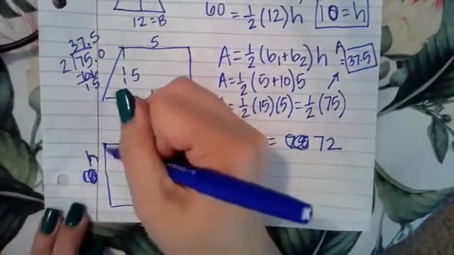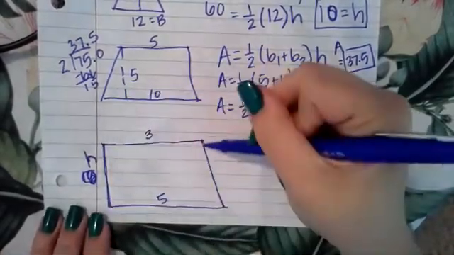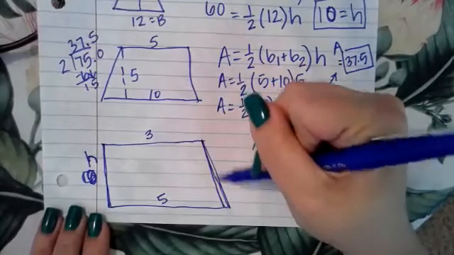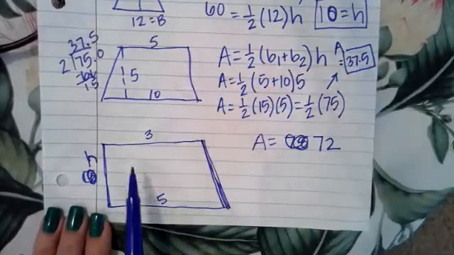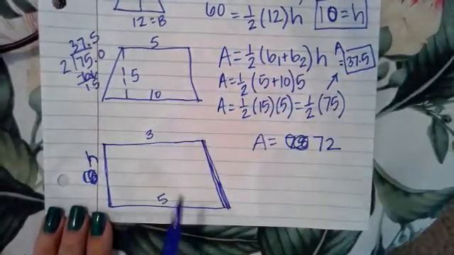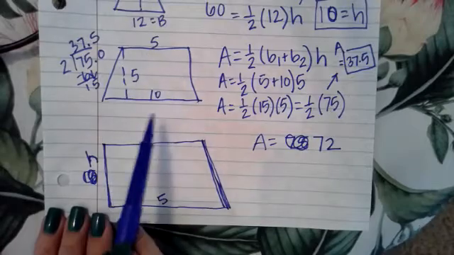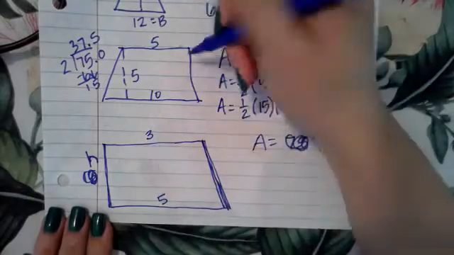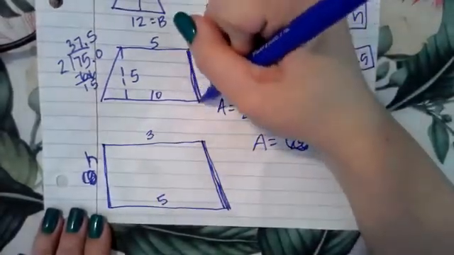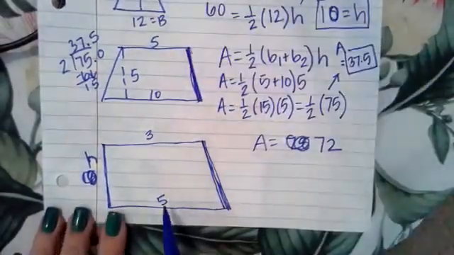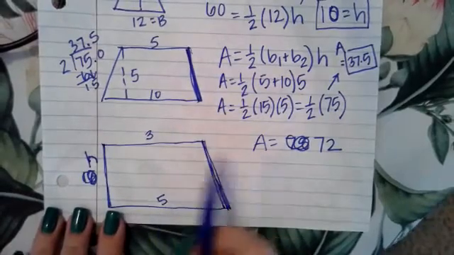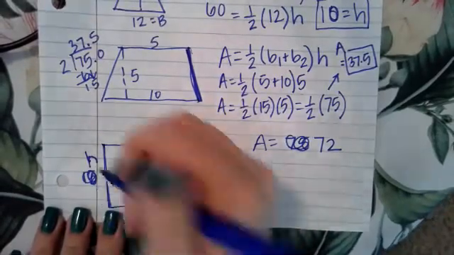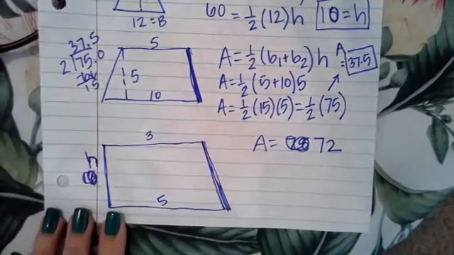So this trapezoid I didn't draw the best, but a trapezoid only has to have one set of parallel lines. So in this particular trapezoid, the bases are the parallel lines. In this particular trapezoid, the bases are also the parallel lines. This should be more of a straight line here. So in this particular trapezoid, we're given the area, the bases, and we're trying to figure out what the height is.